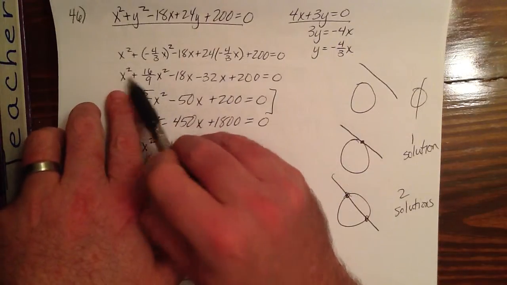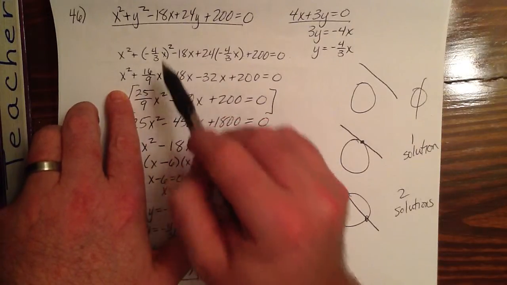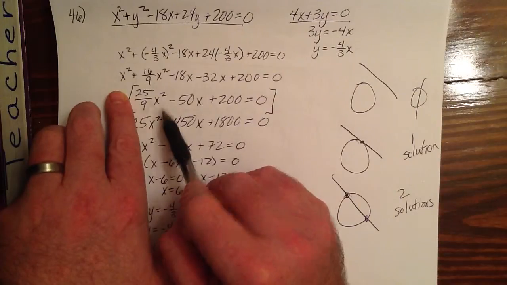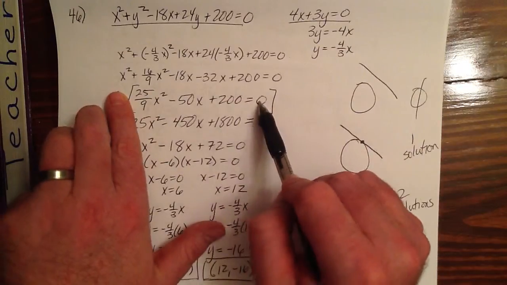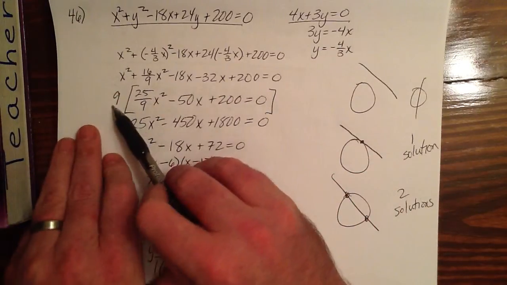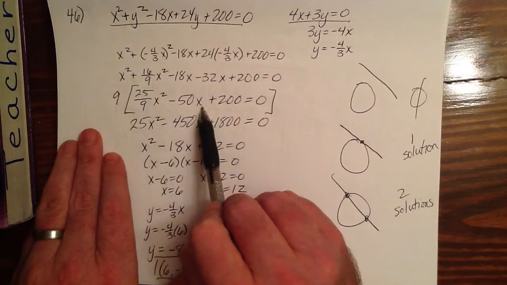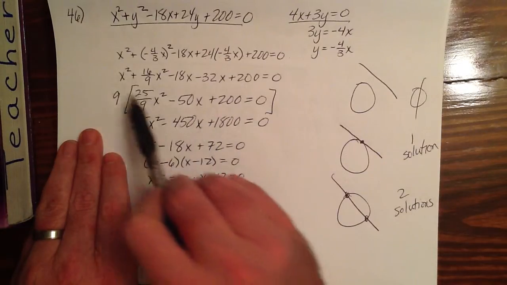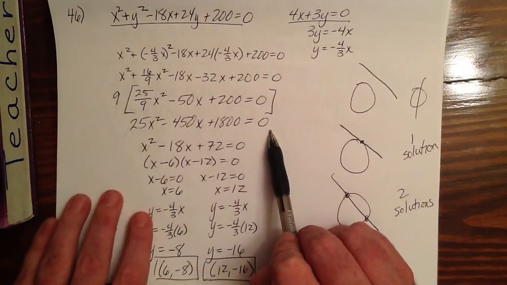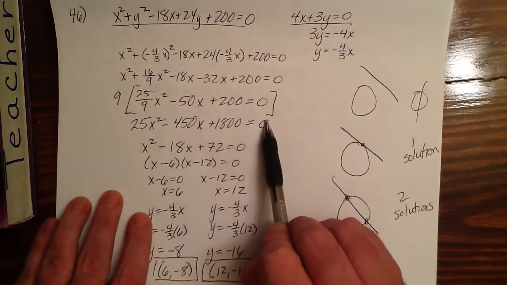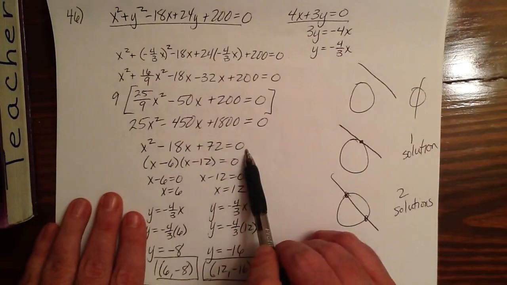Then you've got 1x squared plus 16/9 x squared. Well, that would be 9/9 x squared plus 16/9, which would be 25/9 x squared. Minus 18x minus 32x is minus 50x plus 200. Then to get rid of this 9, you multiply the whole thing by 9. 9 times that is 25x squared. 9 times minus 50x is minus 450x. And 9 times 200 is 1800. 9 times 0, 0. Then 25 goes into everything, so you can divide everything by 25 and you get x squared minus 18x plus 72 equals 0.